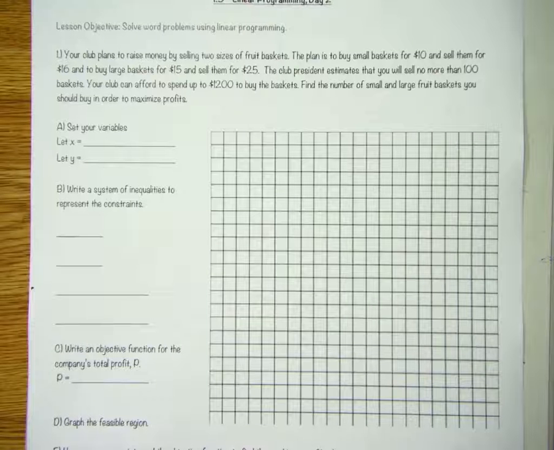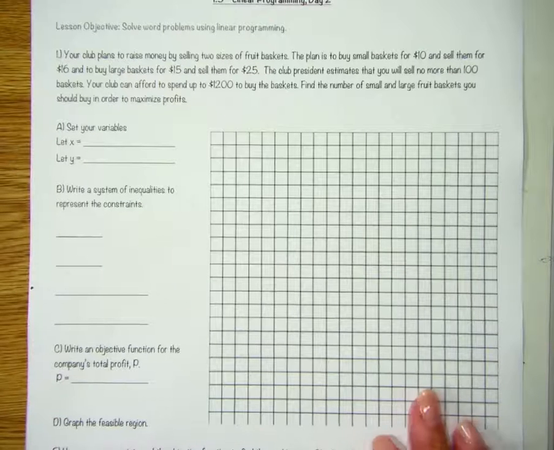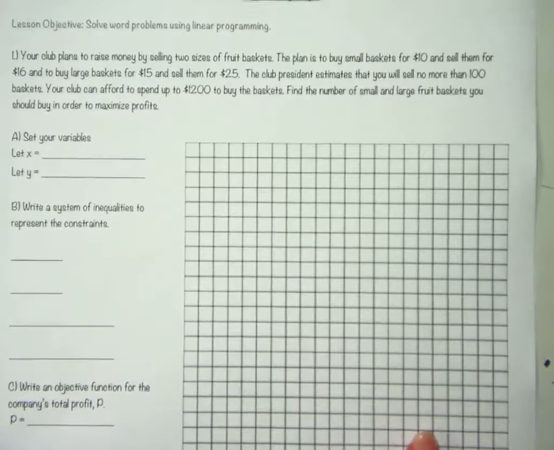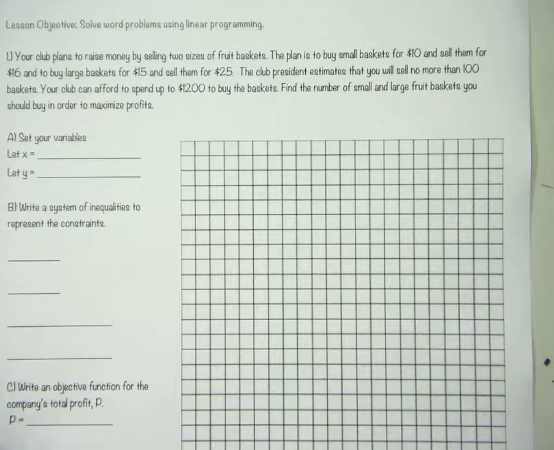You also might want to pull out some highlighters or colored pens. We're going to highlight and group up our word problem to help us develop these inequalities. Let's start off by just reading through the situation to see what we have.